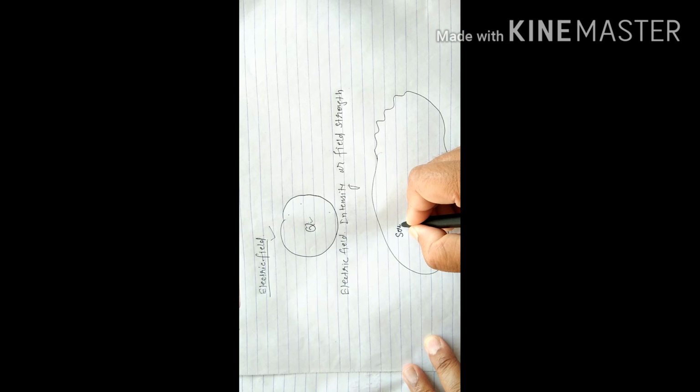Suppose this boundary or this region is an electric field and a charge Q. This one is known as the source charge. Suppose we have to find what will be the electric field intensity, or the strength of electric field, produced by this charge at point P. So simply we have to place a test charge Q naught at this point.